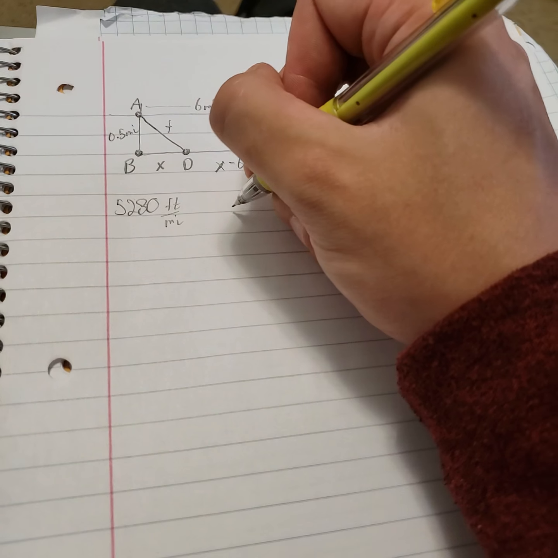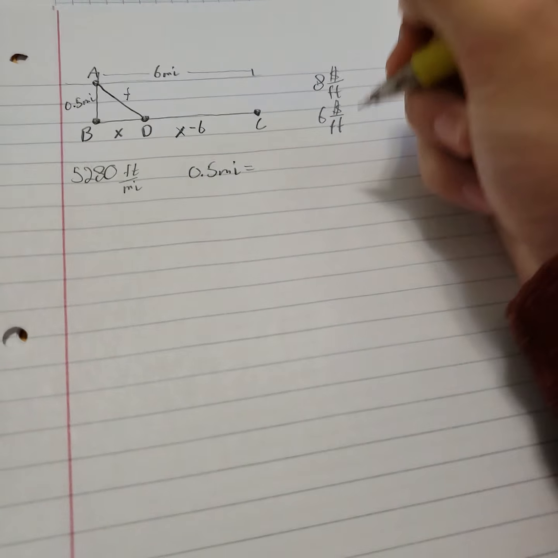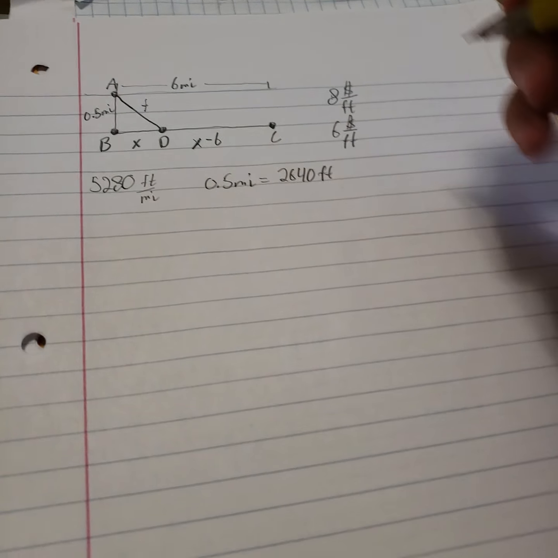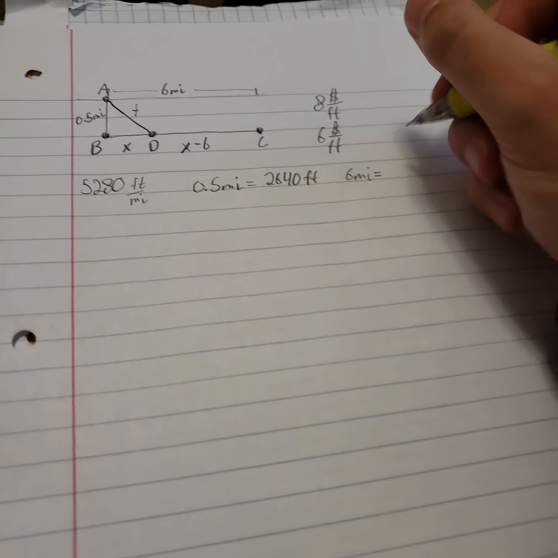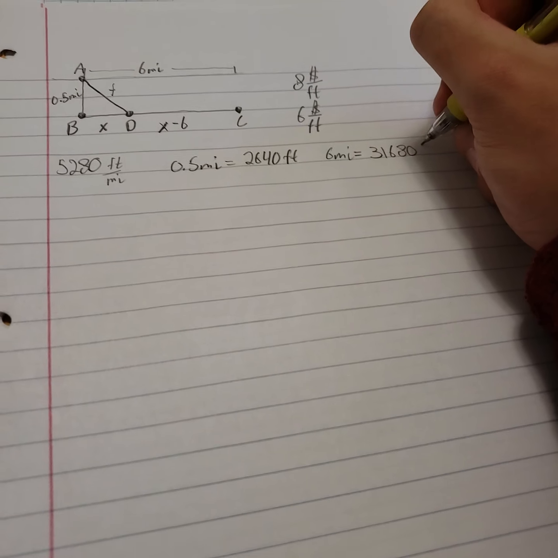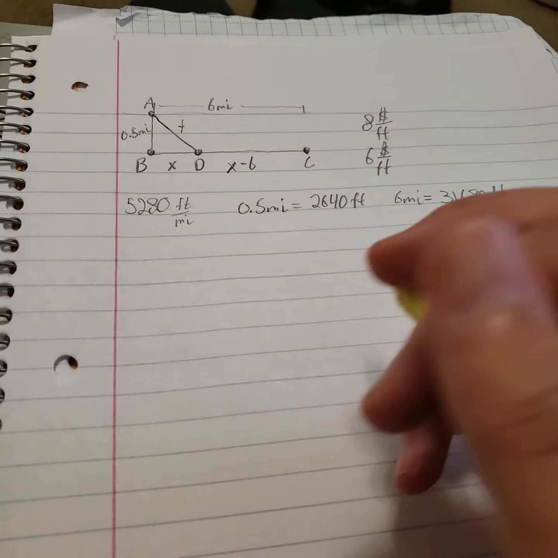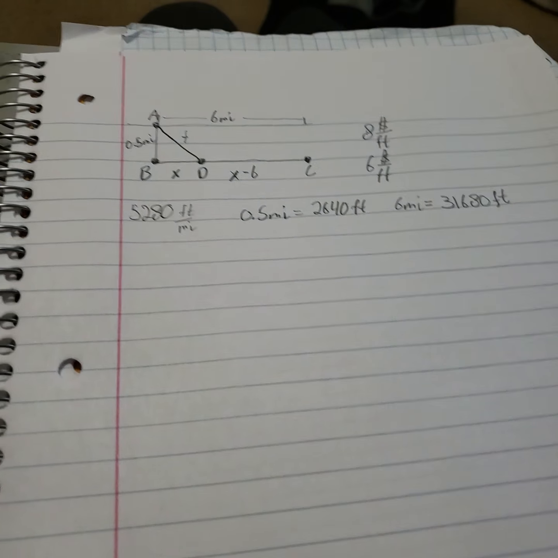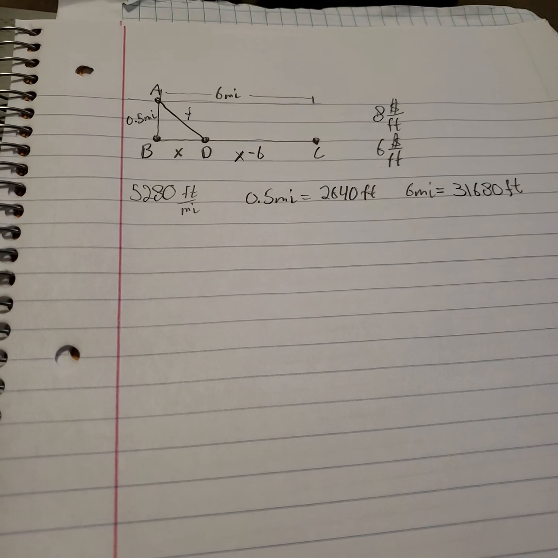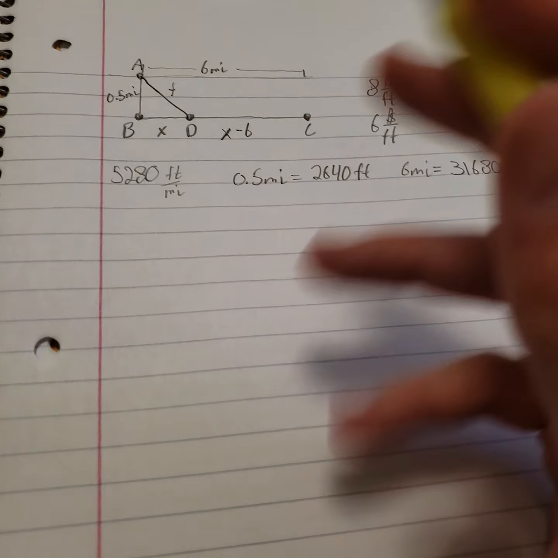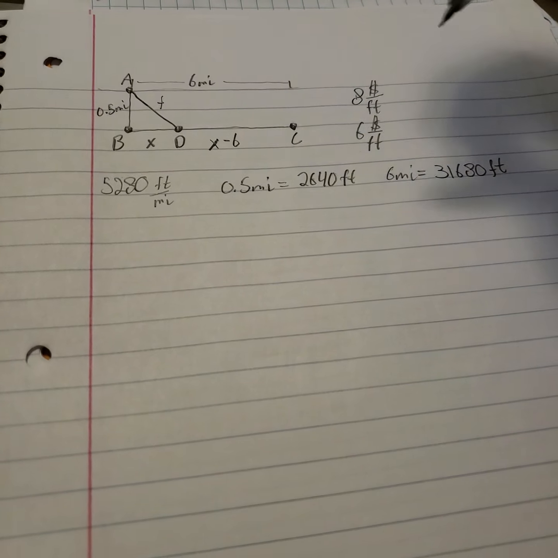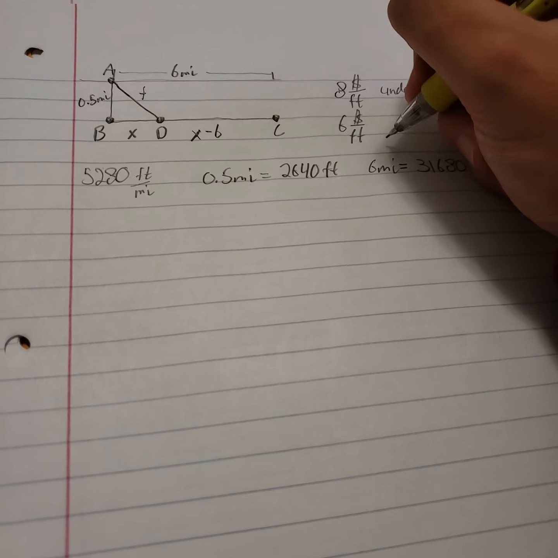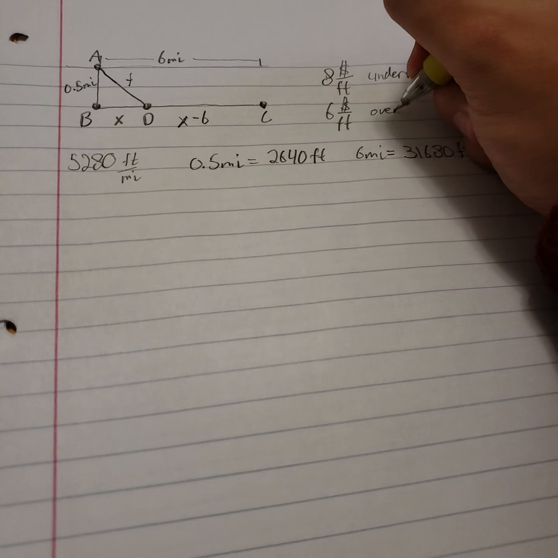Now that gives us 0.5 miles to feet equal to 2,640 feet. And 6 miles in feet equals 31,680 feet. Now, we want to make an equation for f, and then we want to add on x minus 6 to find the total distance. Now, this will just be the total distance, but we want to do $8 per foot for underwater and $6 per foot for overland power lines.